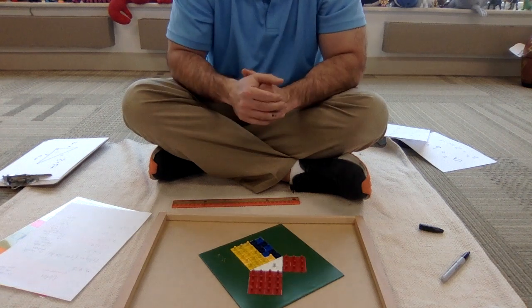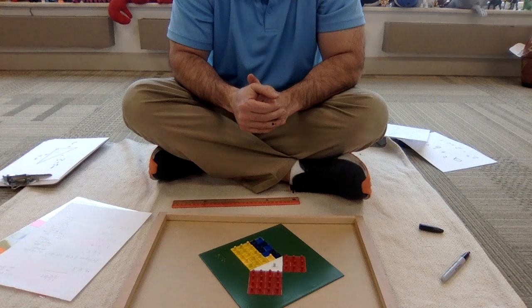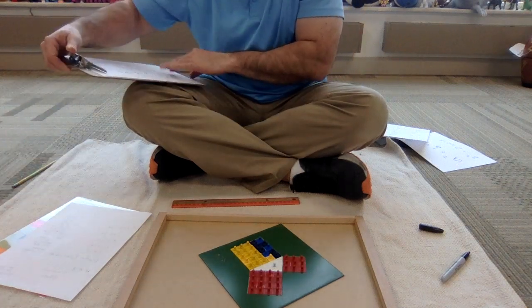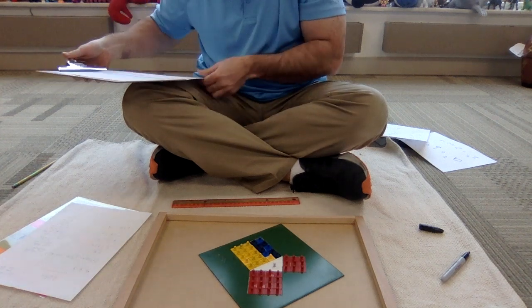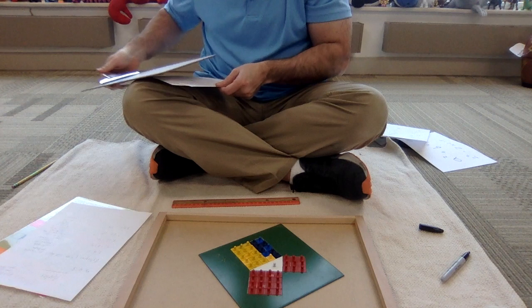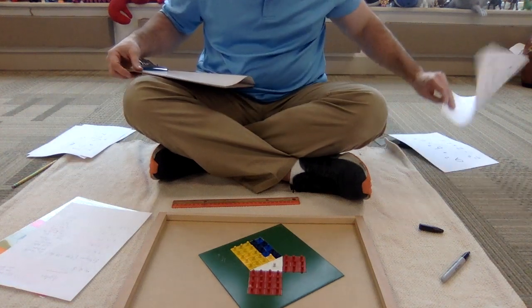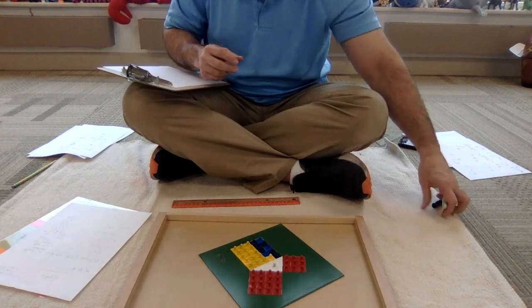So 3, 4, 5 is the obvious first one. The next one is a 5, 12, 13, followed by 8, 15, 17, 7, 24, 25, and 20, 21, 29. So those are Pythagorean triples. Again, 3, 4, 5. Let me write this down for you.